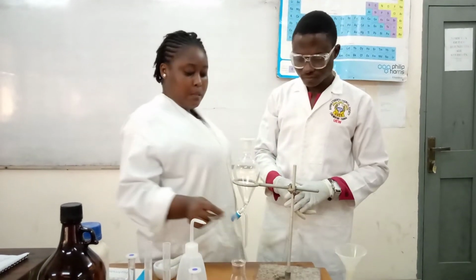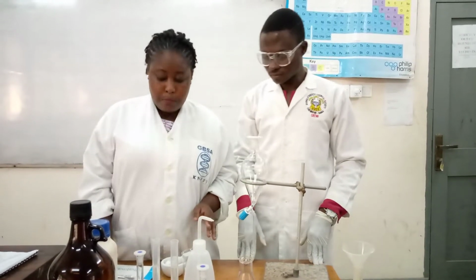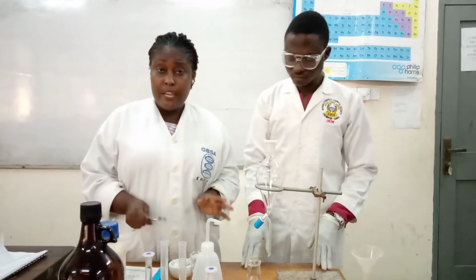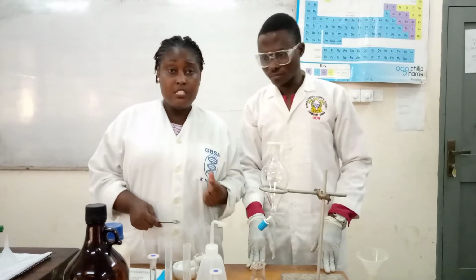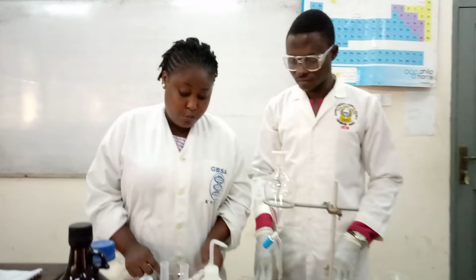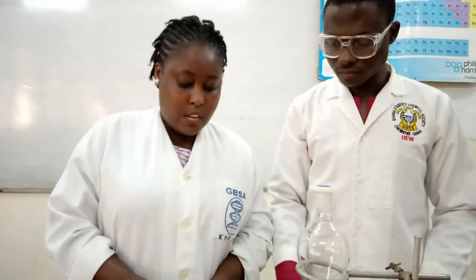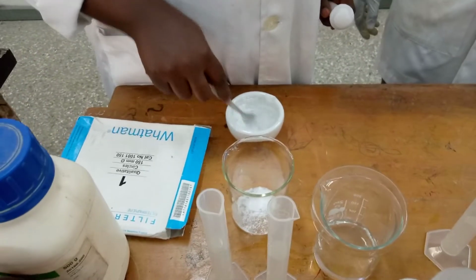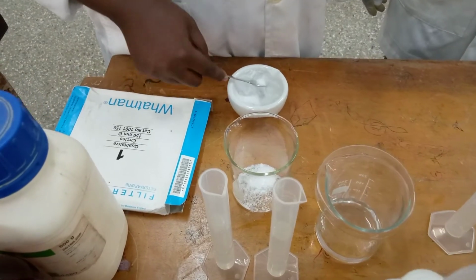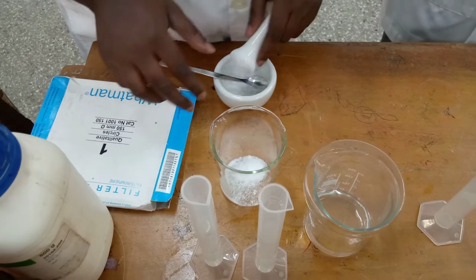Okay, so the next step, I'm to fetch small amounts of the mixture into a beaker. Because we are doing it for demonstration purposes, we are not going to weigh or measure it. But when we are using it in the lab, a specific mass will be given. But because of demonstration, we are just going to fetch any amount of the mixture. So I'll add a little bit of that. I think this is enough.